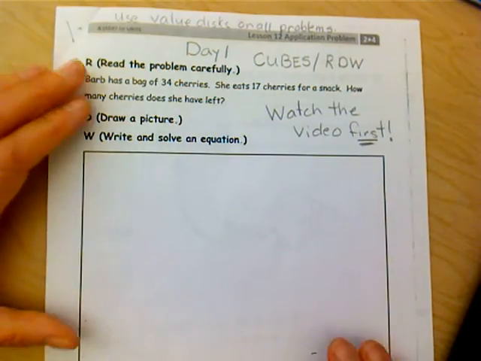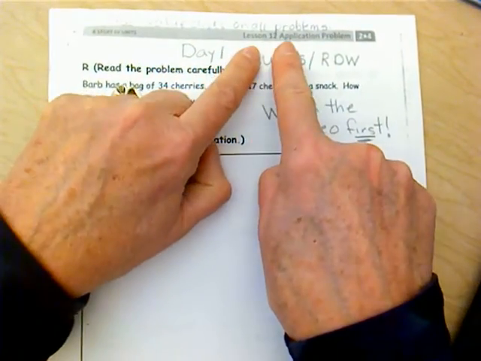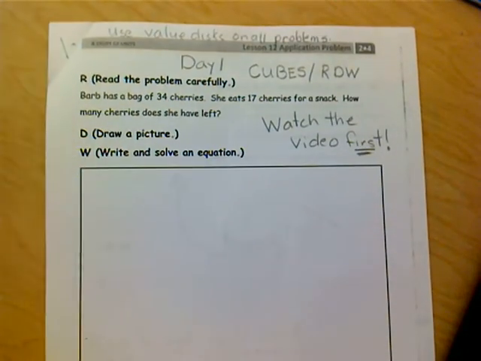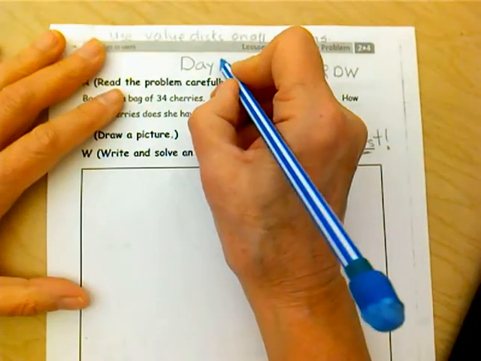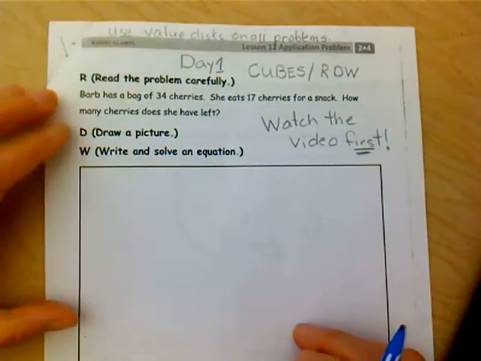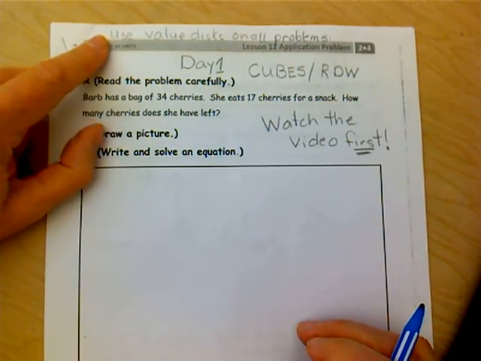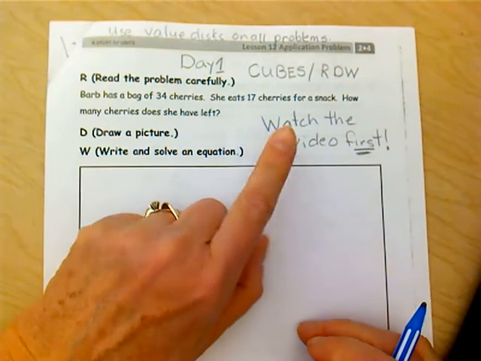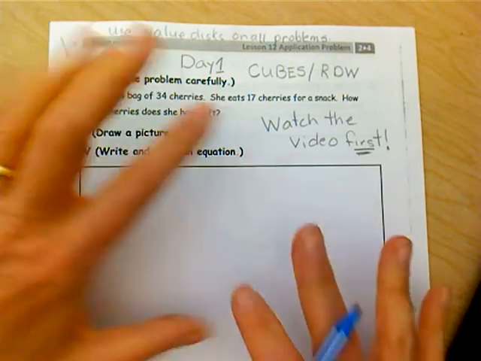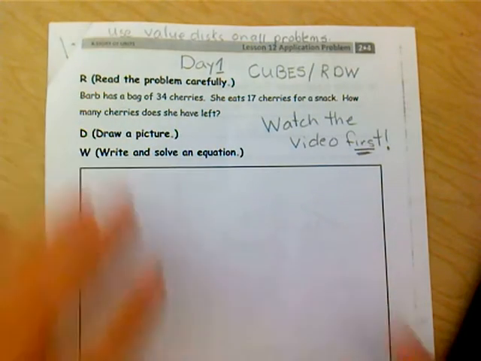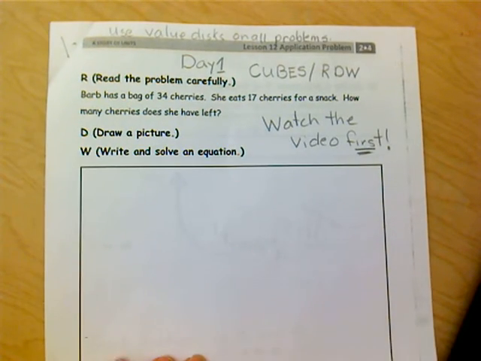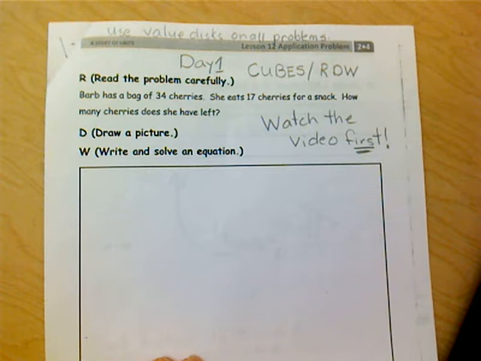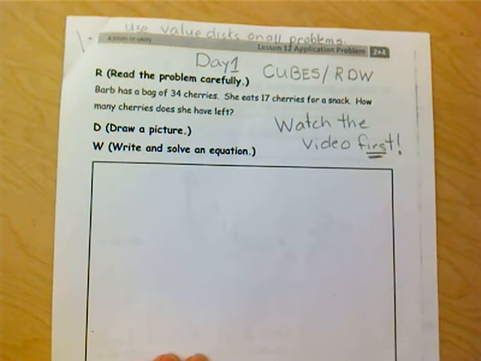Hello, let's get started on lesson 12. I am going to tell you that we're going to split this into 2 days. Day 1, you need to make sure that you have your value discs all ready to go, as Mrs. Chin pointed out, and do watch that video before you try to solve the word problem or before you do anything else. Make sure you watch that video first and practice with those value discs.